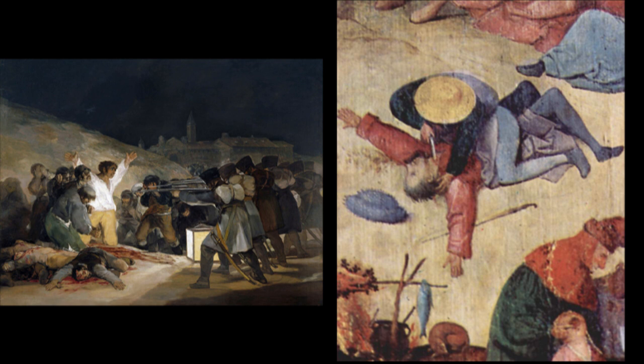The sword under the outstretched arm in Haywain resembles the rifles pointed at the crowd in 3rd of May 1808. The Y-shaped spigot above the black cauldron in the lower left corner of the Haywain detail is like the Y-shaped scabbard worn by the French rifleman furthest to the left and closest to the viewer in 3rd of May.